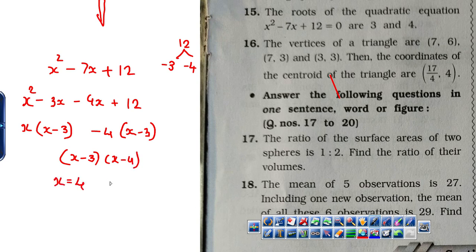Therefore, the zeros of the polynomial or solution or roots, जो बोलो, is x is equal to 3 and x is equal to 4. Answer is true.